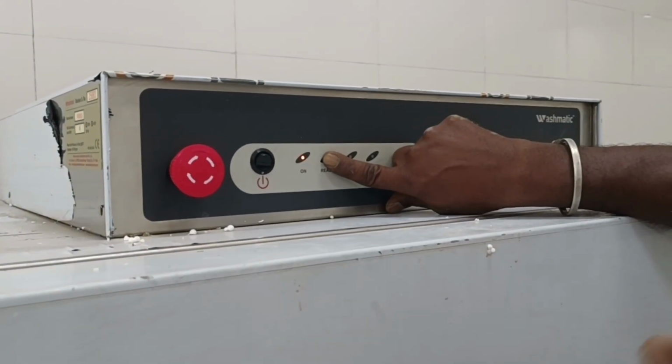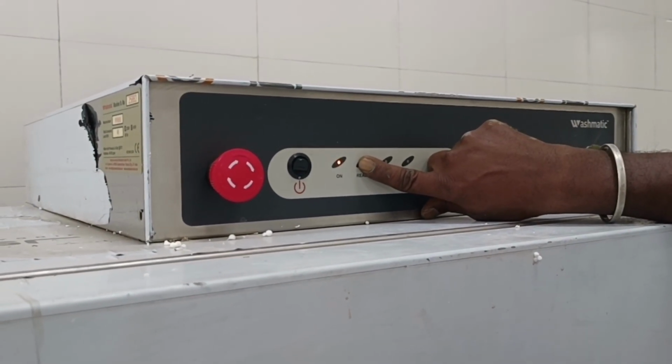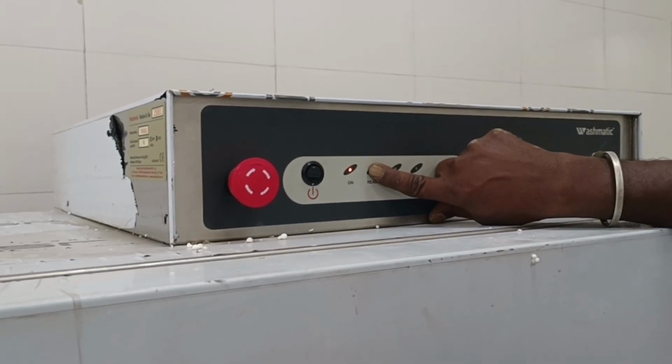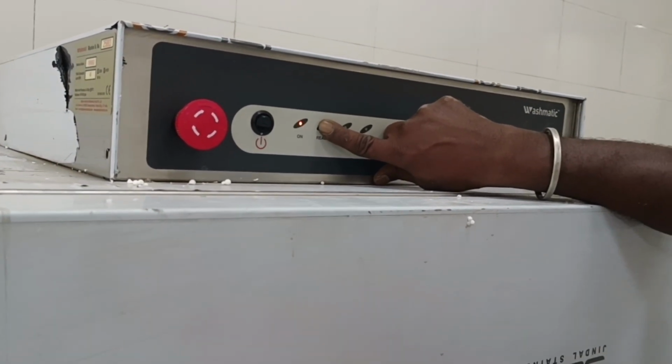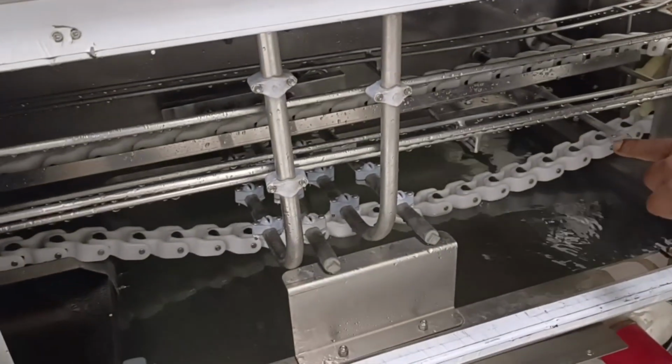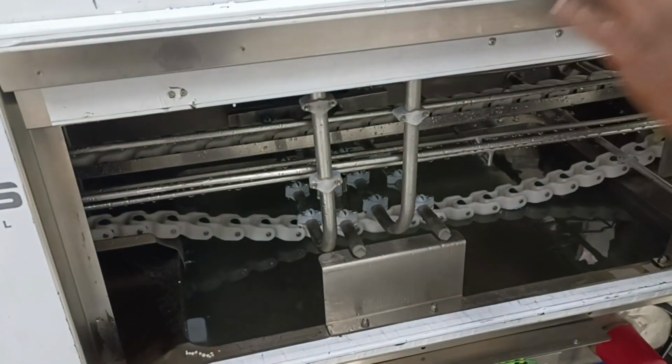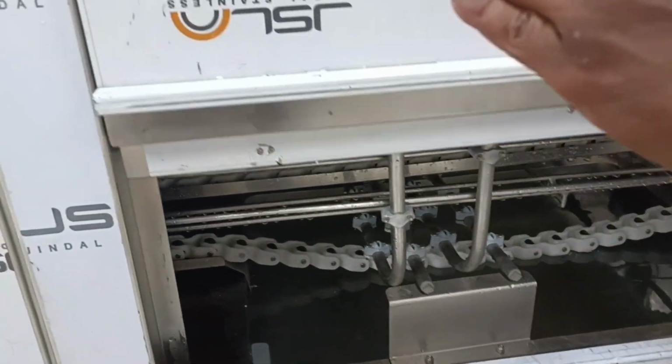Okay. The machine automatically takes water, automatically within 10 minutes or 20 minutes maximum. 20 minutes. Okay. Water automatic take. Automatic cut off. Open. 1, 2, 3 tanks filling. Okay. Automatic 3 tank fill. Automatic machine cut off. Okay.